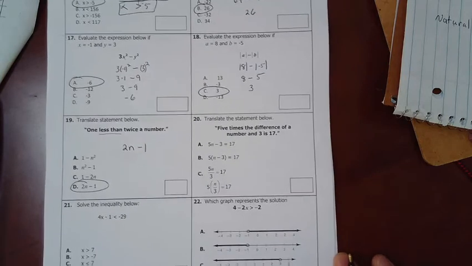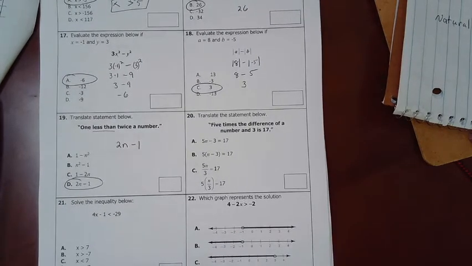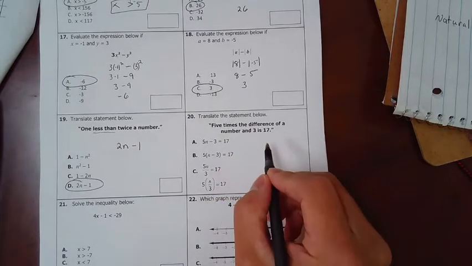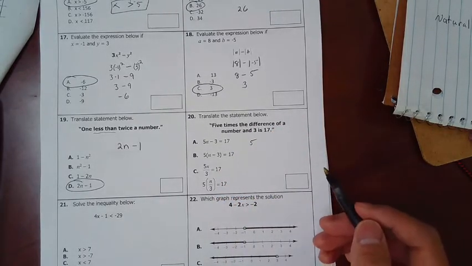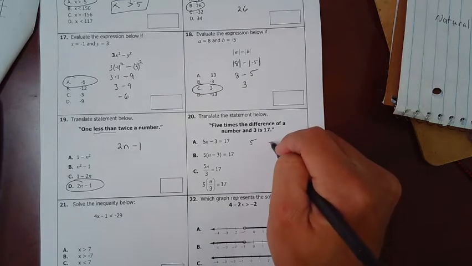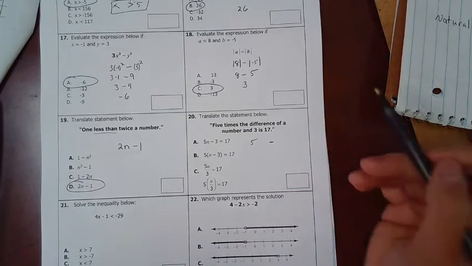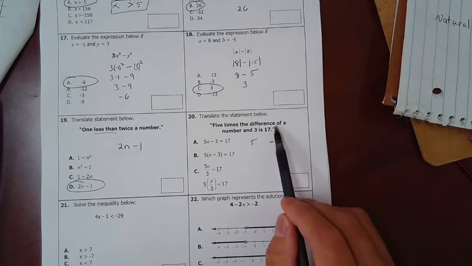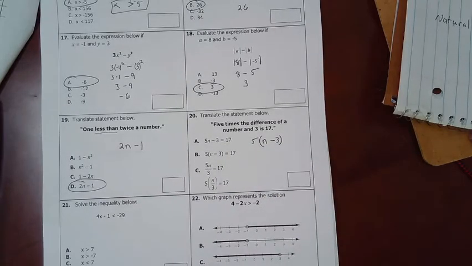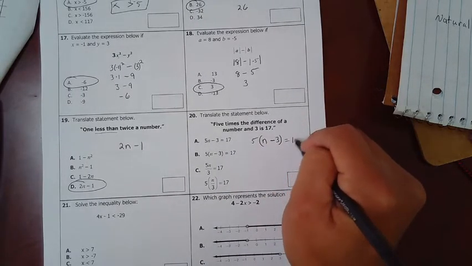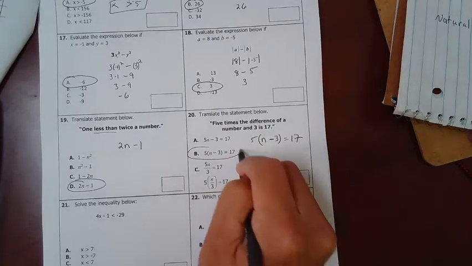Okay, number 20, translate the statement below. Okay, so it says 5 times, and then it says the difference of something. Okay, so it's 5 times, the difference means subtraction. All right, so what's the difference that we're finding? 5 times the difference of a number and 3. A number and 3, so it's 5 times that. 5 times the difference of a number and 3 is 17. Okay, so that's option B.